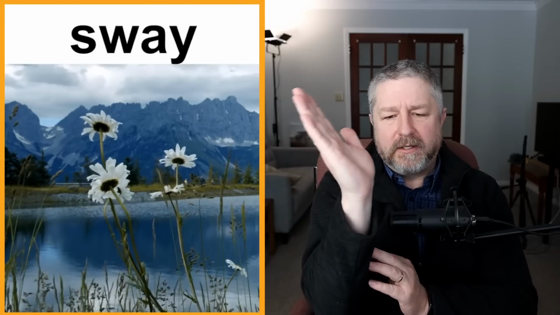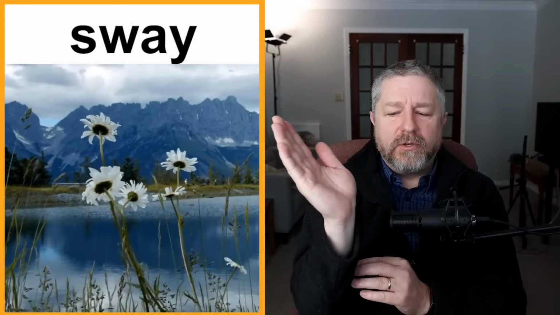And sway. So you can see these beautiful flowers by this lake, they're kind of moving back and forth, kind of slowly. Notice too, I'm making my arm kind of move gracefully. So when something sways, it means to move back and forth, usually really, really slowly. Like you can watch trees sway in the wind. You can watch flowers sway in the wind. You wouldn't use this to describe people though. People don't normally sway. But when something sways, it moves kind of one way and the other.